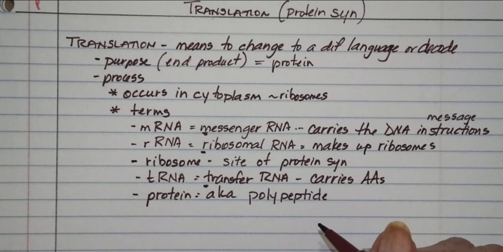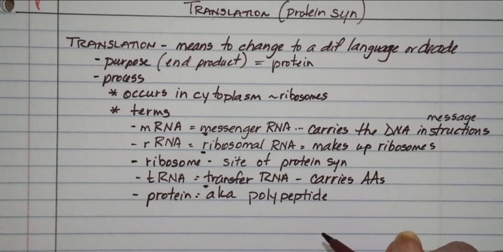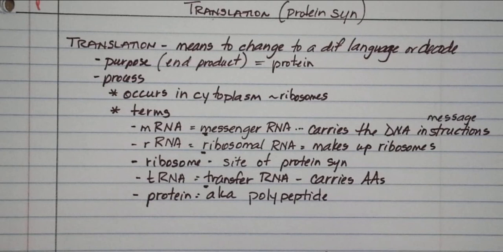A lot of times when they throw words at you on the STAR test, you're thinking, crap, I've never heard of that before. Well, don't choose that as an answer, okay? Because they're going to throw some at you on purpose like that. Okay, so remember that proteins make up most of your body parts?